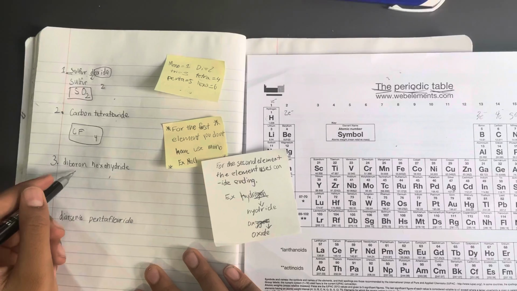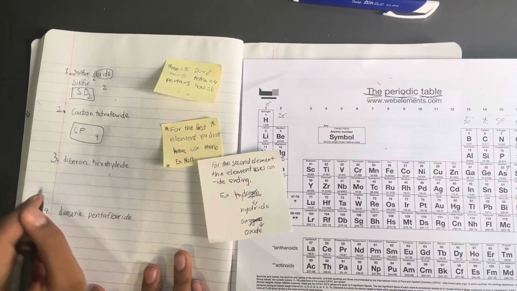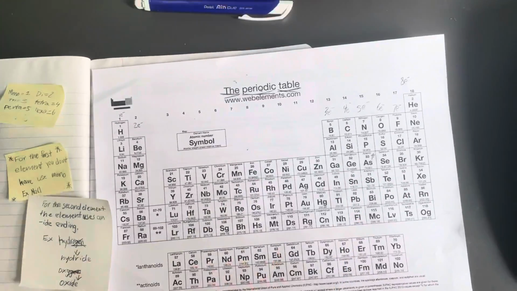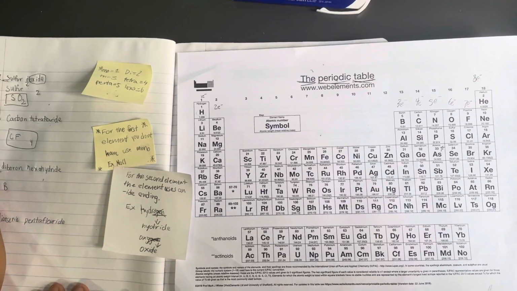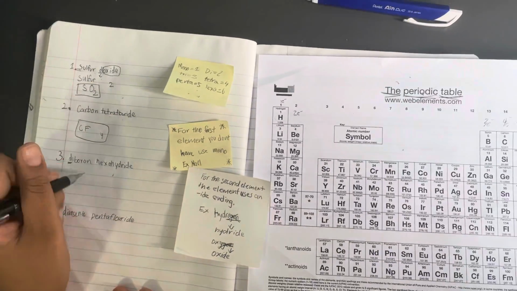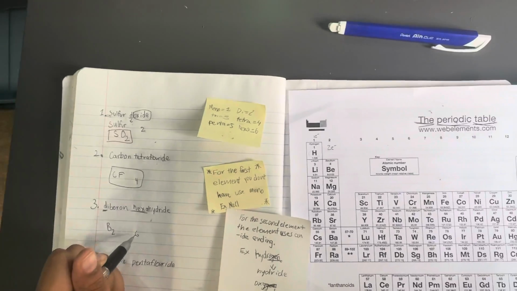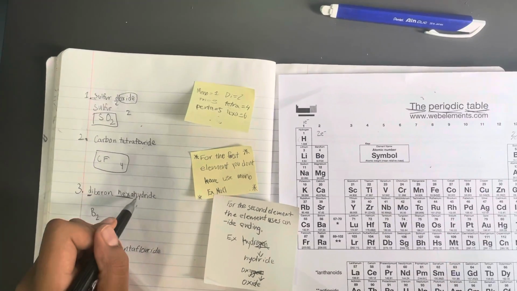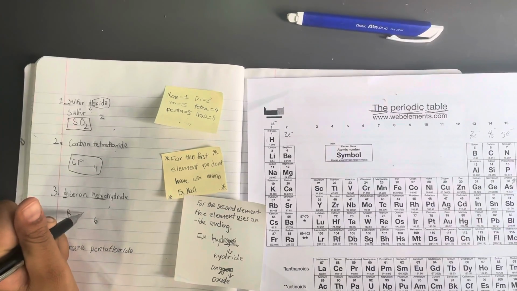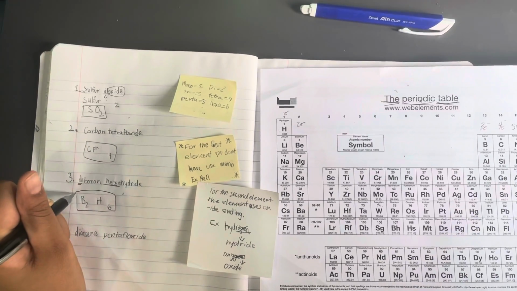Now this is diboron hexahydride. Okay, so diboron, boron is over here. It's B. Now di equals 2 in this element, so the subscript is 2. Now hexa equals 6, so the second subscript will be 6. And hydride is the version of hydrogen that uses the IDE ending. So it's going to be B2H6.